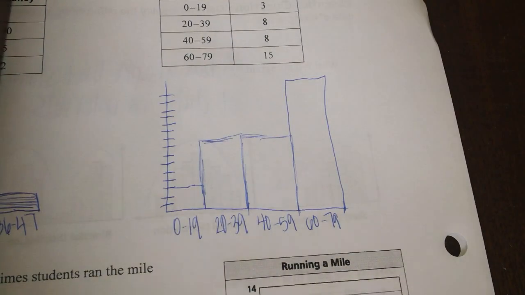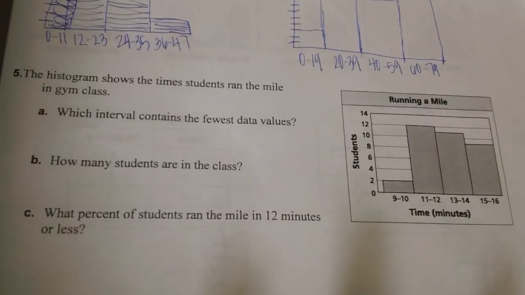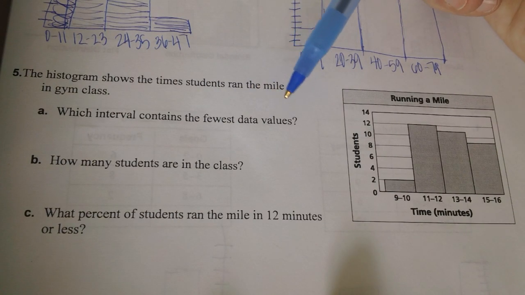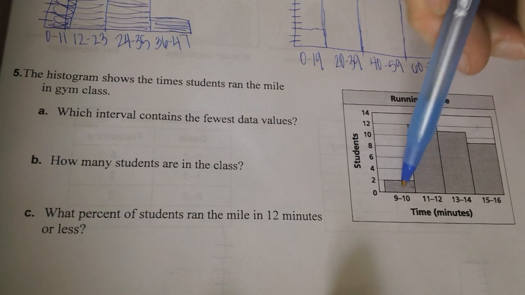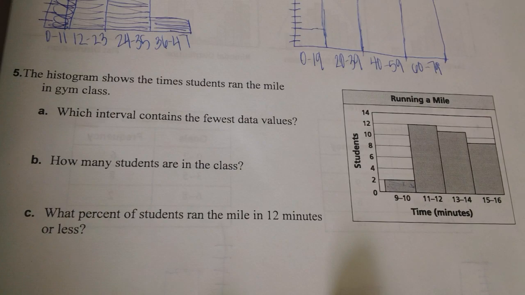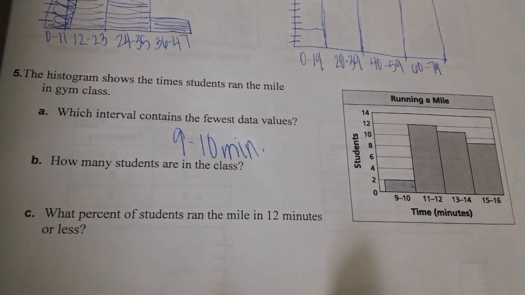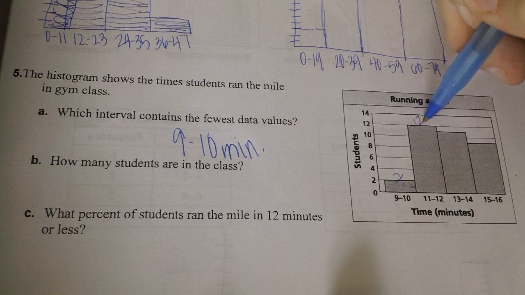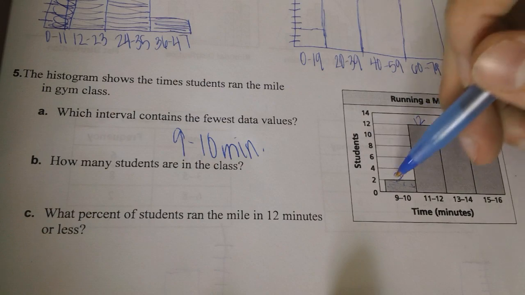So there's my histogram. Okay, now we're going to take a look at answering some questions about histograms. The histogram shows the time students ran the mile in gym class. Which interval contains the fewest data values? So there's the least number of students ran the mile in 9 to 10 minutes. How many students are in the class? Well, there's 2 here, 12, 11, and 9. So that's 20, 32, 33, 34.